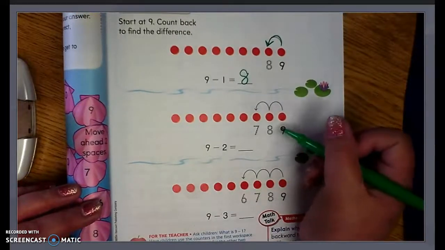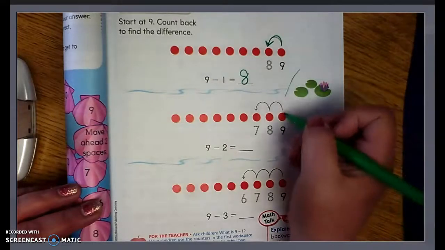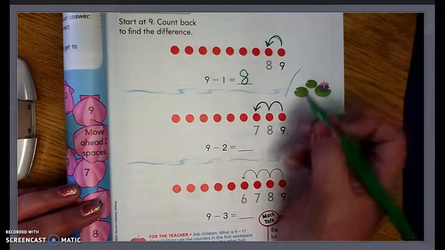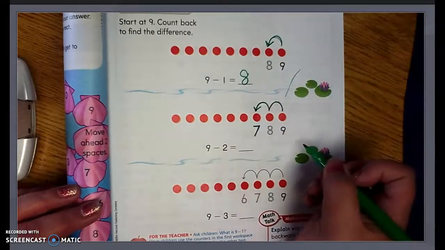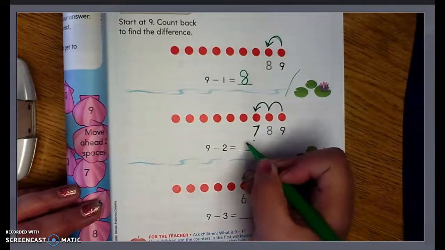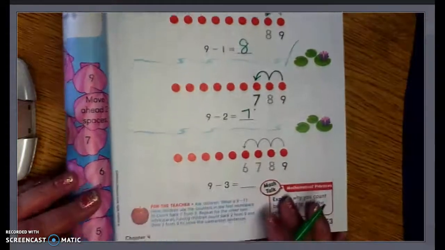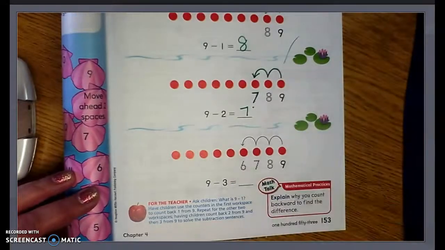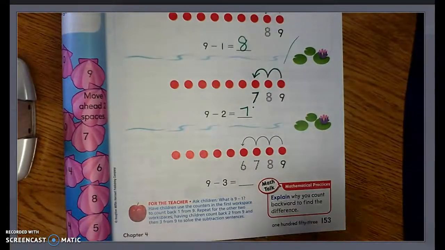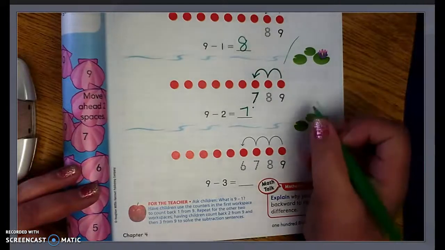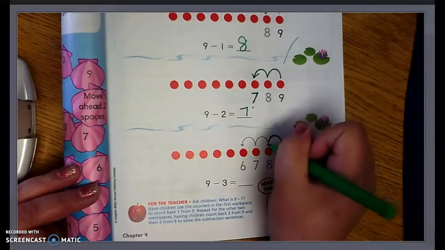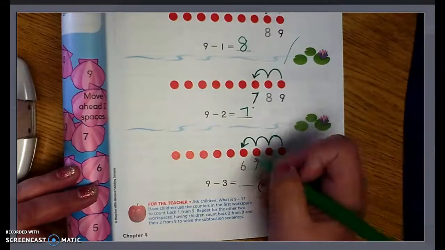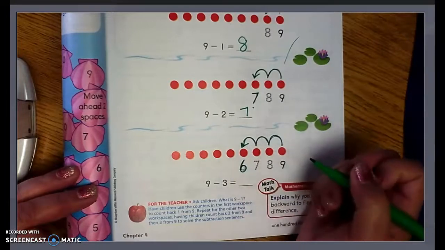9 minus 2, so if we're going to count back 2 now, not 1, we're counting back 2. So I have 1, 2. So 9 minus 2 is 7. Now we're going to continue on. So I have 9 minus 3. So that means we're going to count back 3 times. So I have 9, counting back 1, 2, 3. When I count back 3, I now have 6.